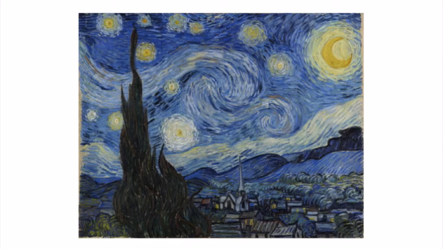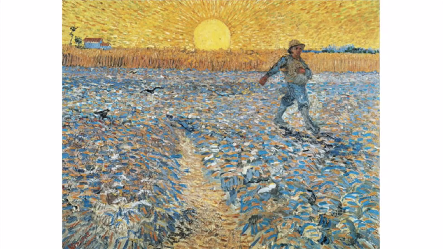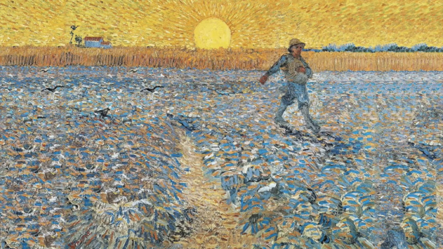Computers can learn to paint like Van Gogh. What? Using machine learning? So smart, yes. Let me show you the work. It's unbelievable. How can you do it?